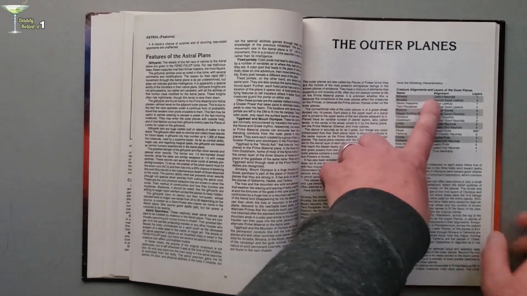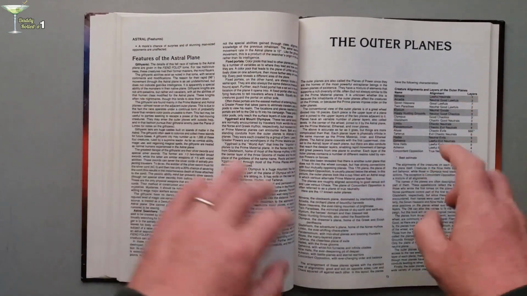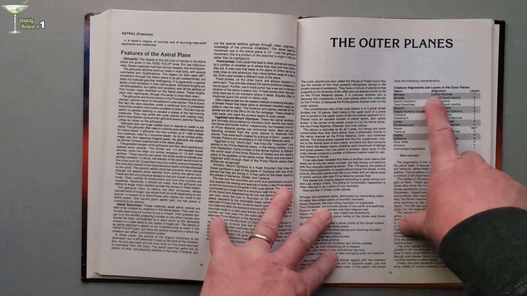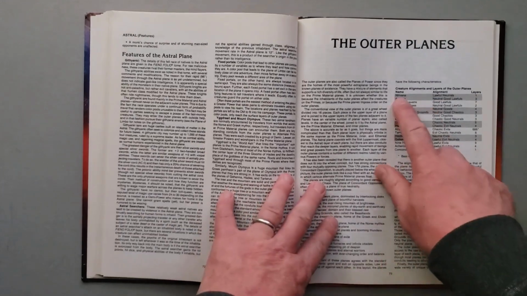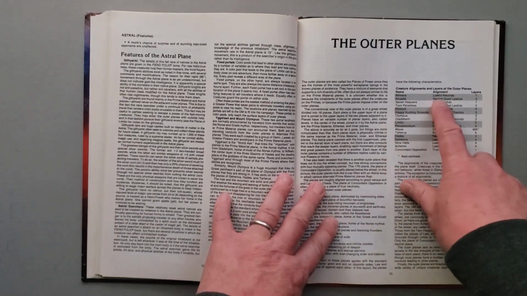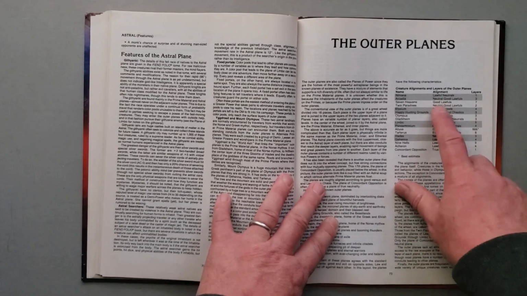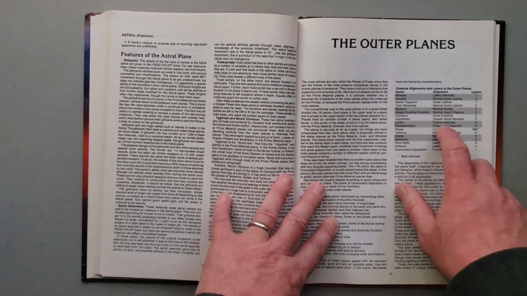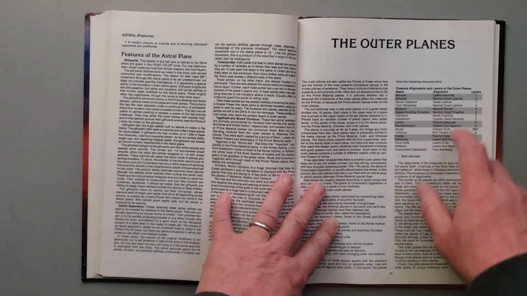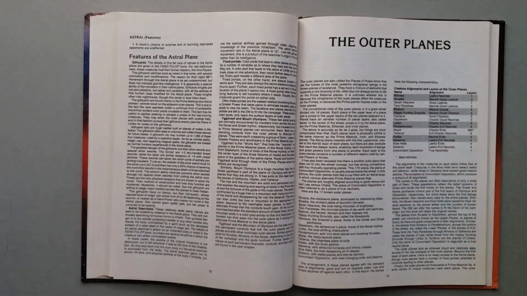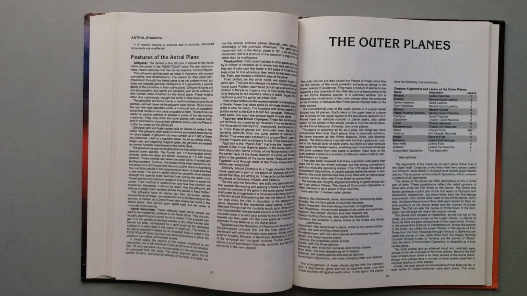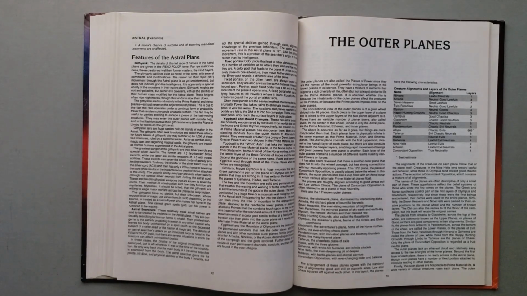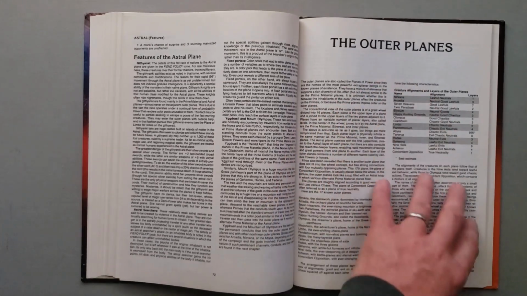And this is aligned with the alignment, but they tie into the alignments. But you'll see it's not alignment as we think of it, because Gary does these kind of half steps. So you have lawful neutrals, but then you have neutral good lawfuls, neutral goods, neutral good chaotics. So he's doing these things to say it's not just cut and dried. You could be neutral good, but have chaotic tendencies, or neutral good and have lawful tendencies, or conversely, you could be lawful good and have neutral tendencies. So he goes into all of that here.